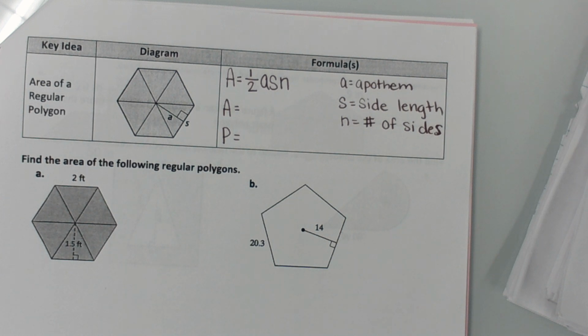This formula comes out of the fact that if I take a regular polygon, such as this one, which has 6 sides, I can break it into all those triangles, which this one's done for us. How do you find the area of a triangle? 1/2 base times height. If you look at this triangle drawn in right here, what would be the base of that triangle? S. What would be the height? A. And how many triangles are there?